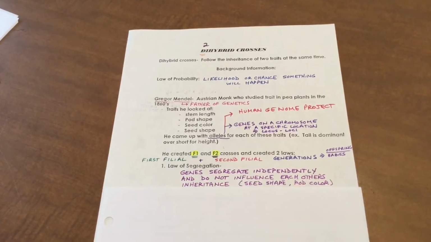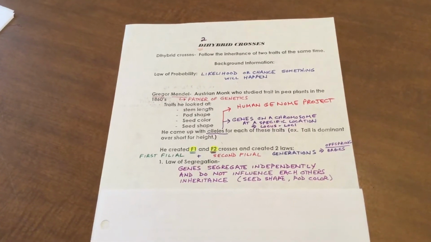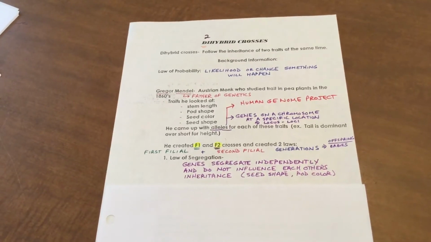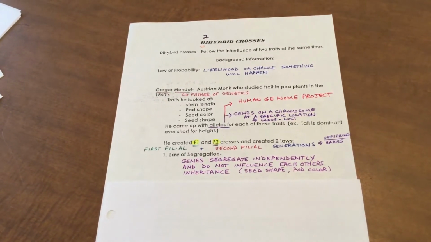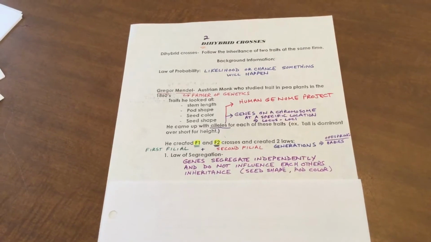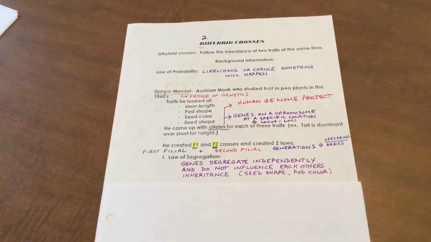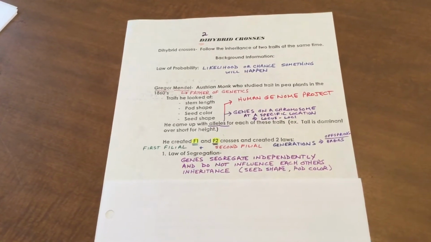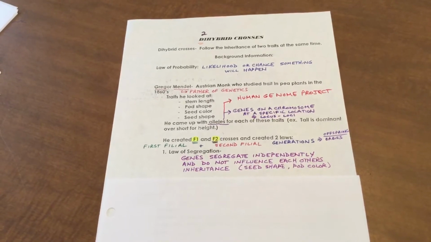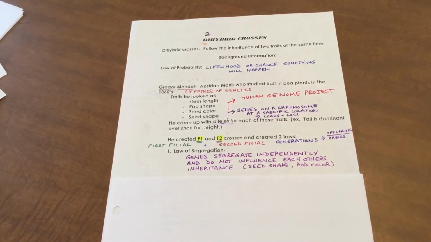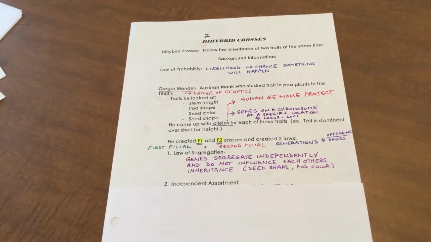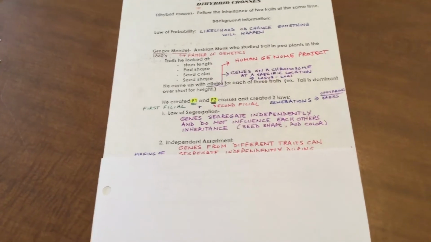There are 2 laws associated with dihybrid crosses and genetics. One is known as the law of segregation. Genes segregate independently and do not influence each other's inheritance. So the seed shape is not indicative because of the pod color. They can be totally independent of each other.